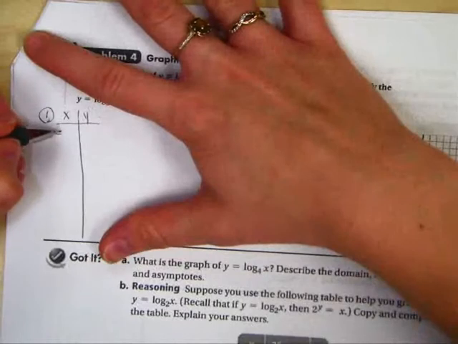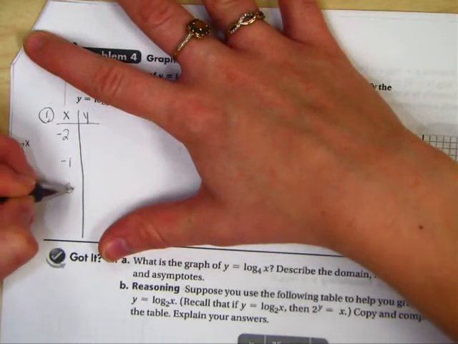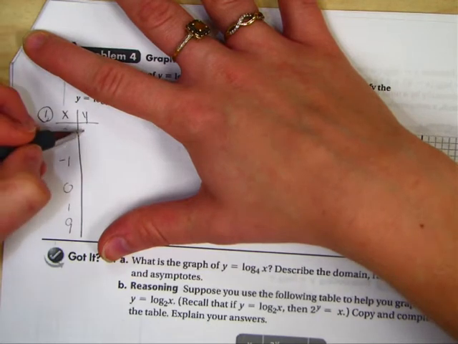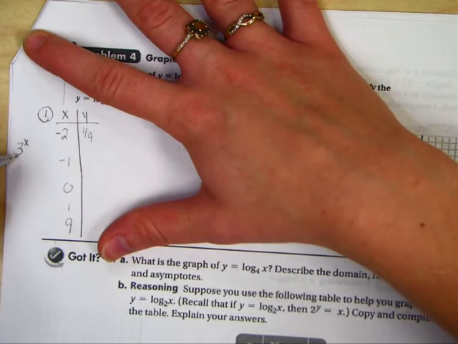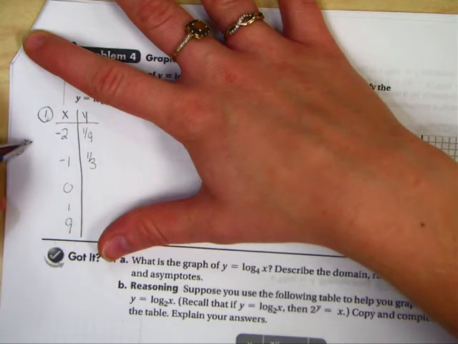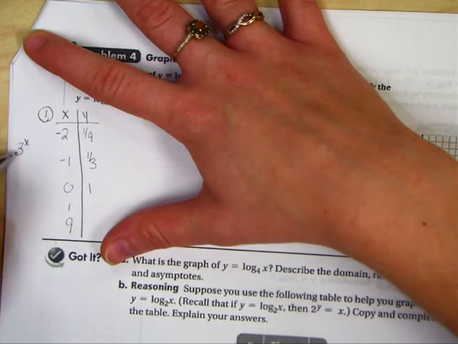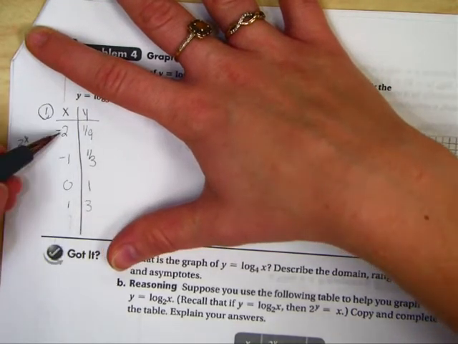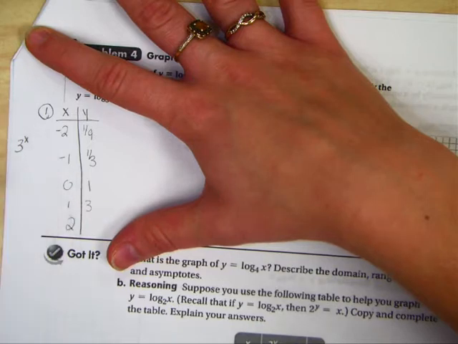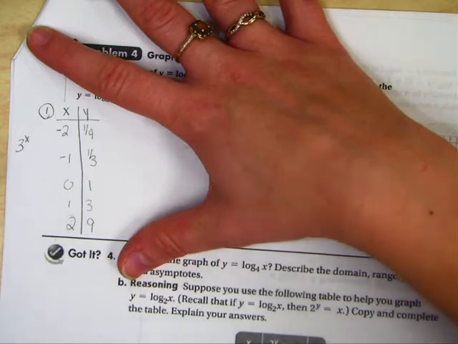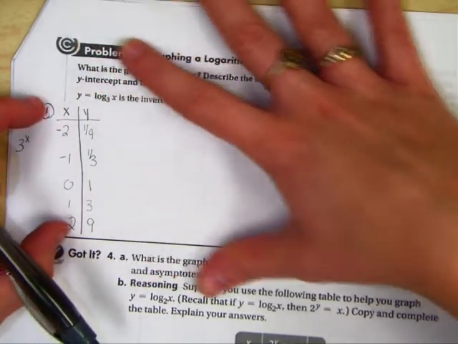So I'm going to pick -2, -1, 0, 1, and 2. I'm going to plug them in. 3 to the -2 power is 1 over 9. 3 to the -1 power is 1 over 3. 3 to the 0 power is 1. 3 to the first power is 3. I don't know why I put 9 down here. Can you please make that -2, -1, 0, 1, and 2? 3 squared is 9.